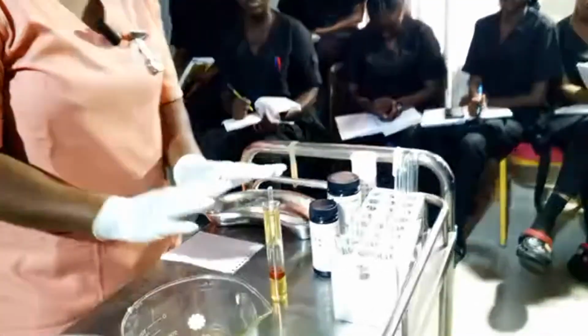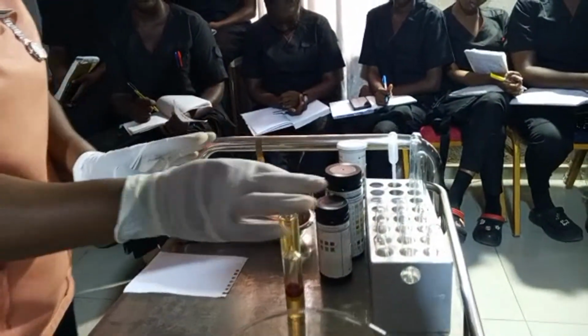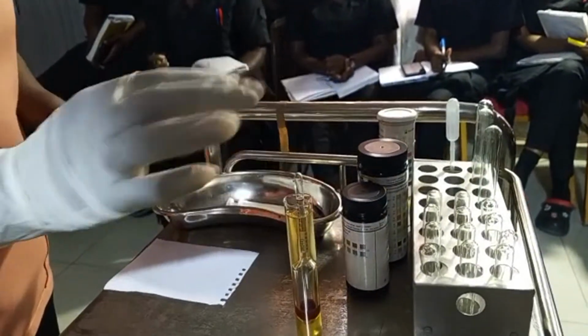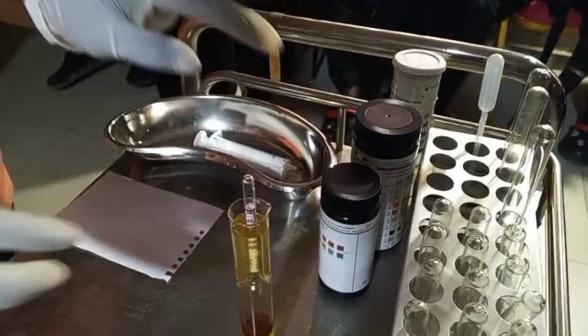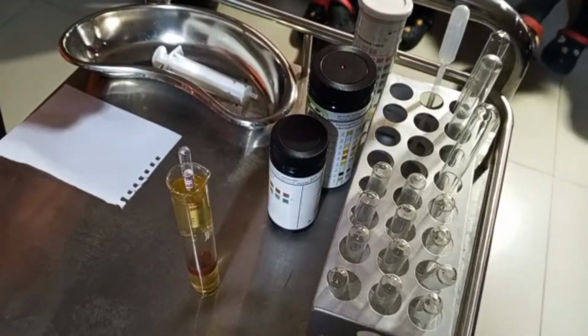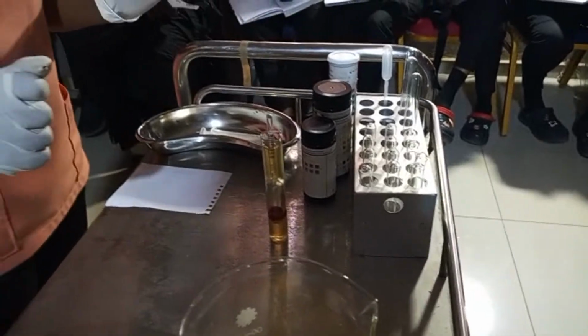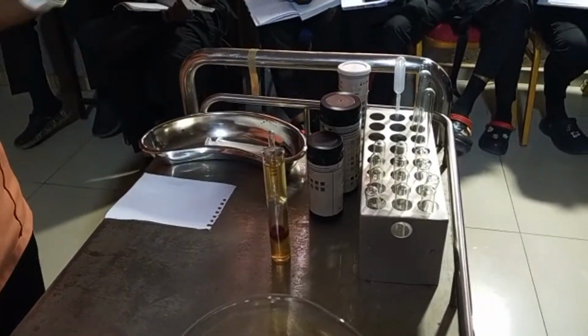See, it is floating. It's not touching the test tube. Look at it. It's floating in the middle, right? So you note, do not shake it. Always make sure that it is standing.